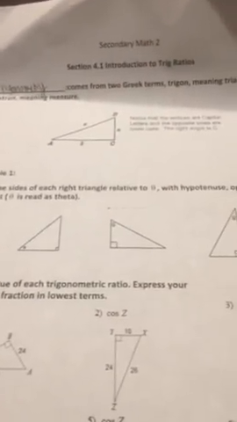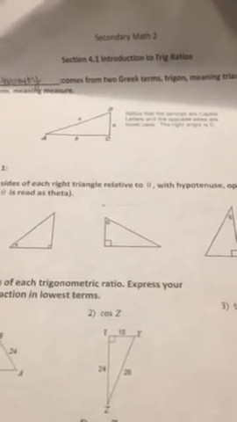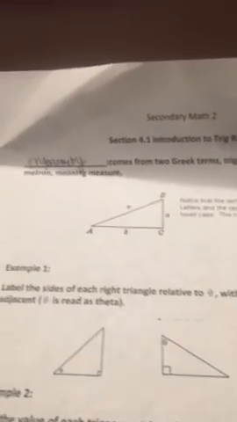We're going to go over trig ratios today. Trigonometry comes from two Greek terms, trigon meaning triangle and metron meaning measure. So we're going to be measuring triangles.